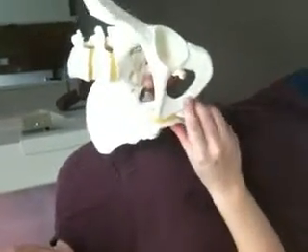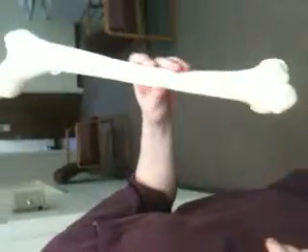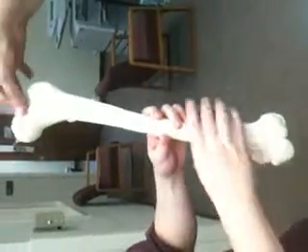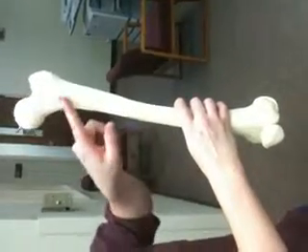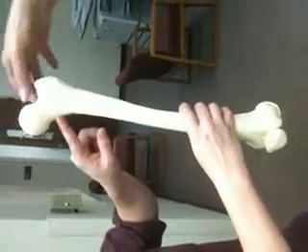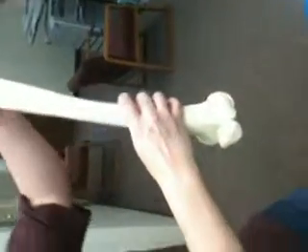Let's go ahead and go to the femur. Alright, you have the head of the femur, the neck of the femur, right here, the greater trochanter, and the lesser trochanter.